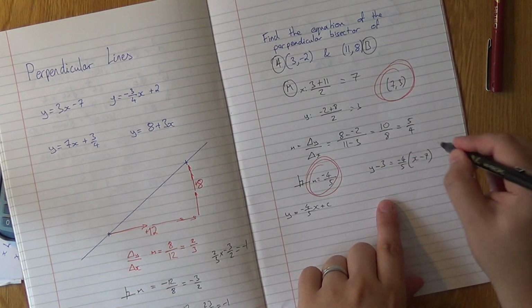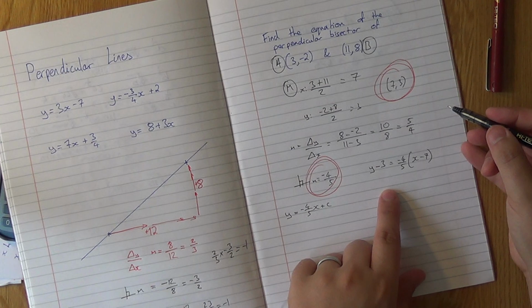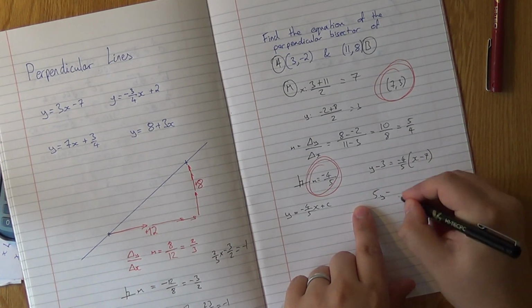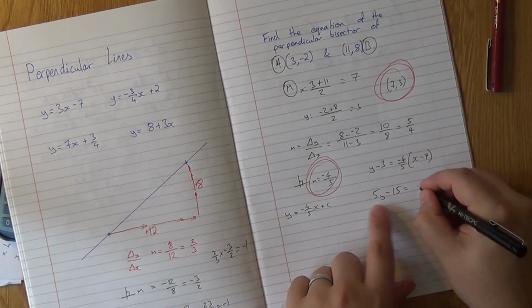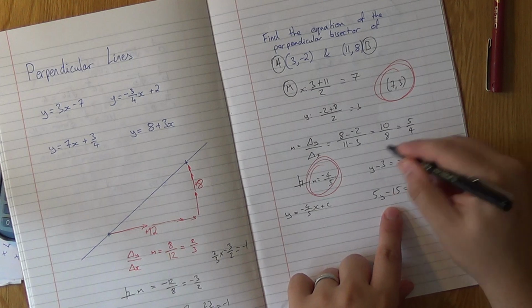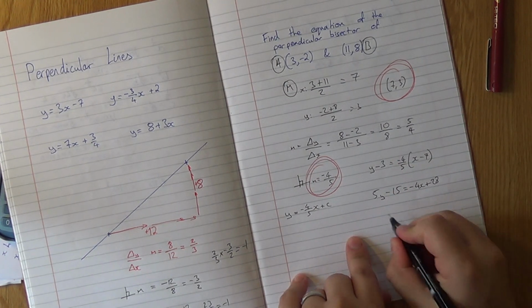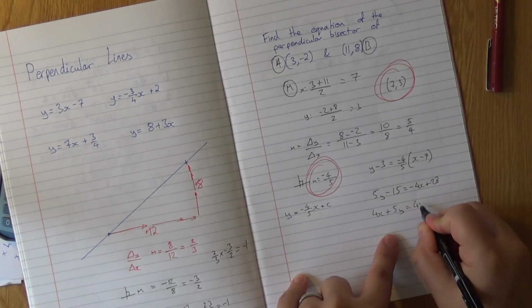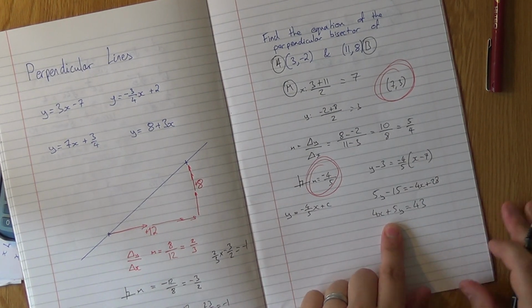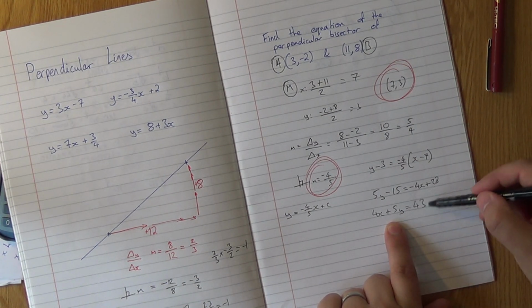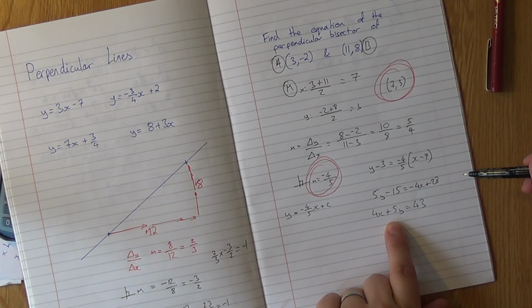I'm going to finish this off now. I prefer to end up with integers, so I'm going to multiply up by 5. So 5y take 15 is negative 4x plus 28. So I've expanded the bracket and multiplied through by 5. So we add 4x, we get 4x + 5y = 43. And that's been simplified now. That's not the only way to write this, but that is an acceptable way to write this that has all integers, although it loses the gradient explicitly.